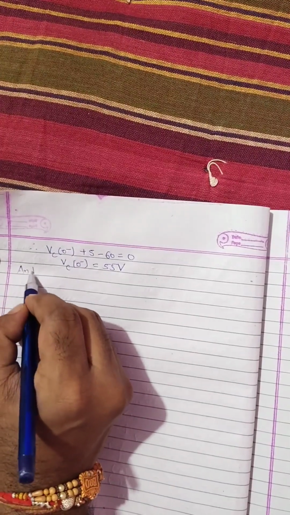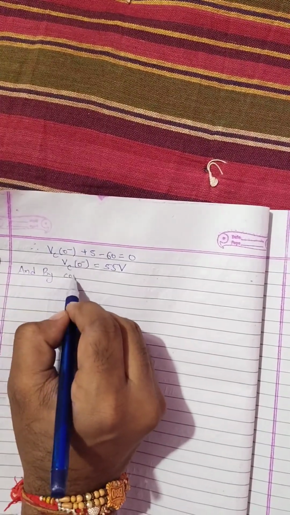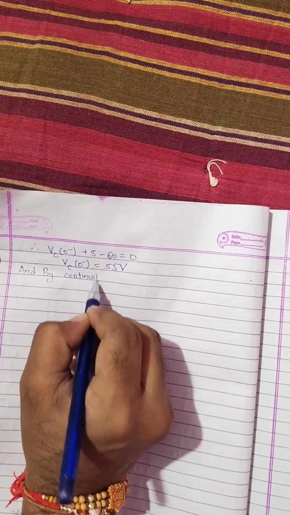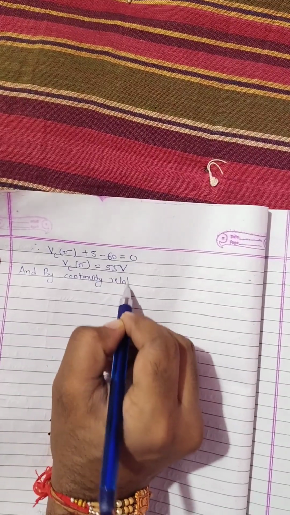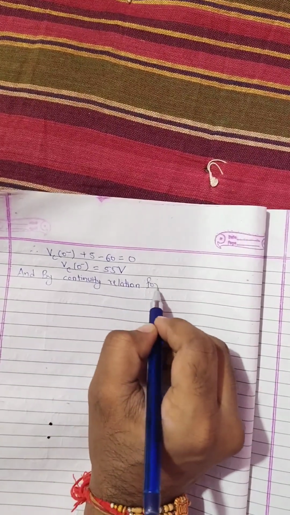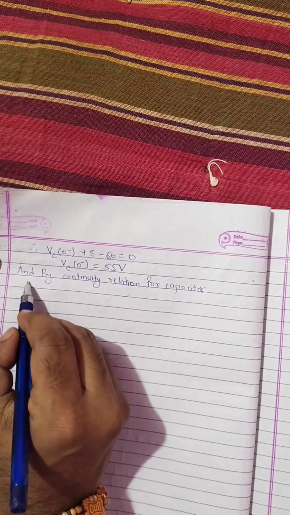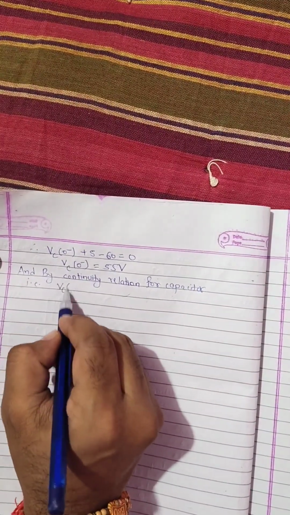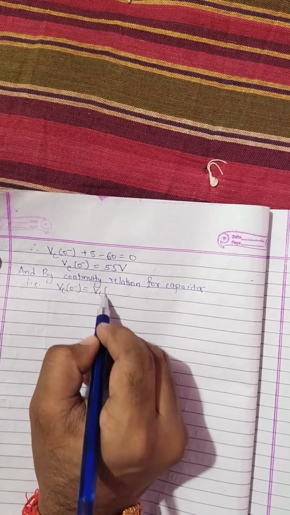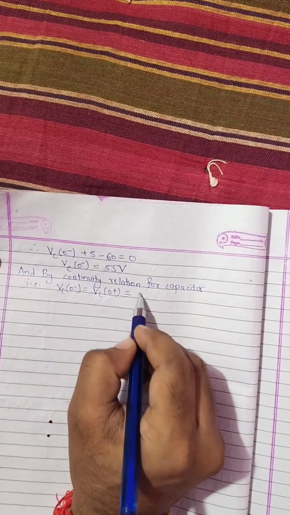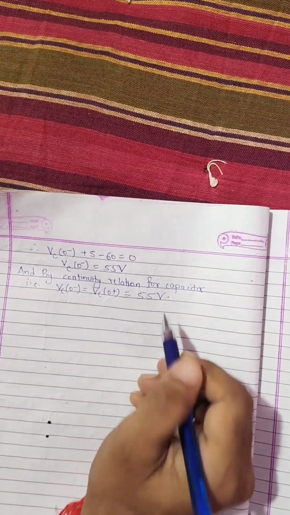And by the continuity relation for capacitor, VC0 minus equals VC0 plus equals 55 volt.